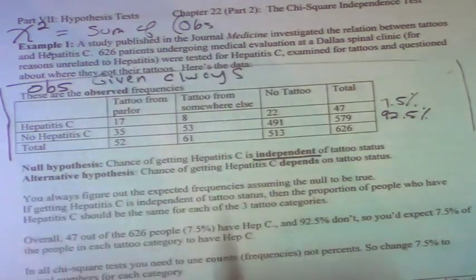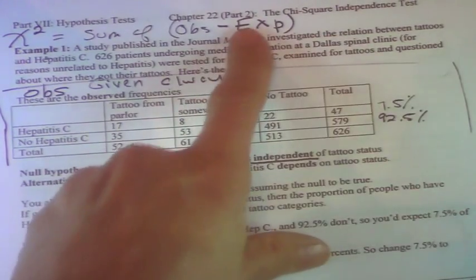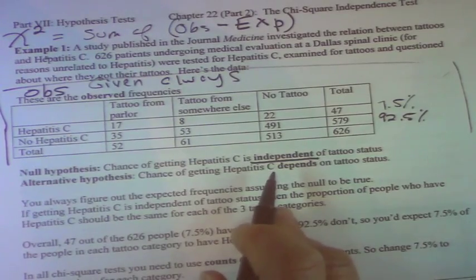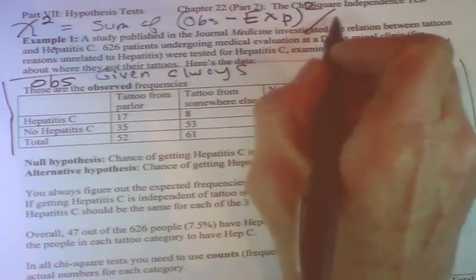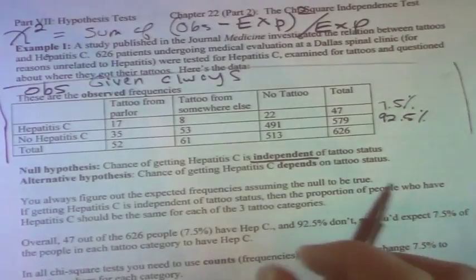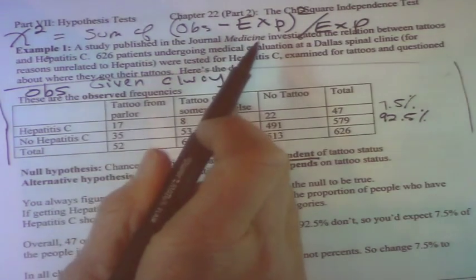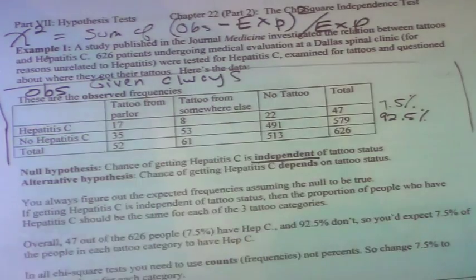The sum of the observed minus the expected, and this is what you always have to figure out based on your null, that there's no difference. So your expected, you have to figure out based on the null, and then you square it and divide it by your expected. Just like we did with the one sample goodness of fit, we had to figure out the expecteds, which was pretty easy to do. This is going to be a little bit harder, but not too bad.